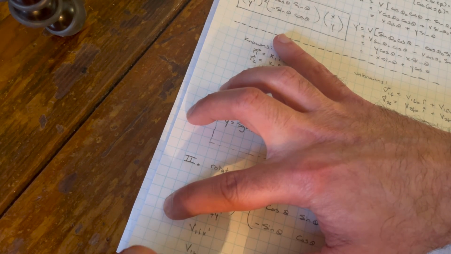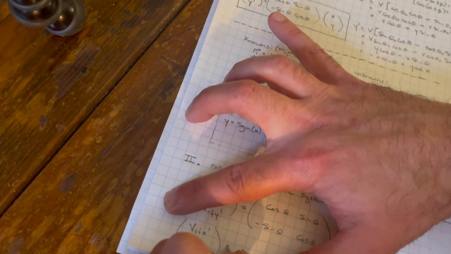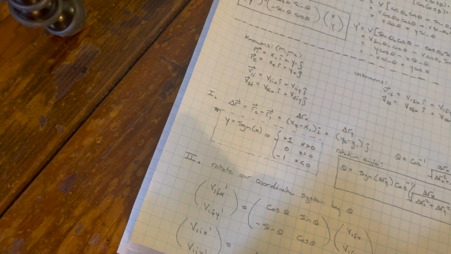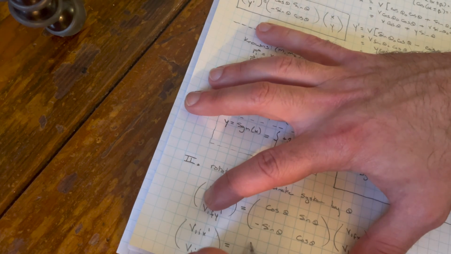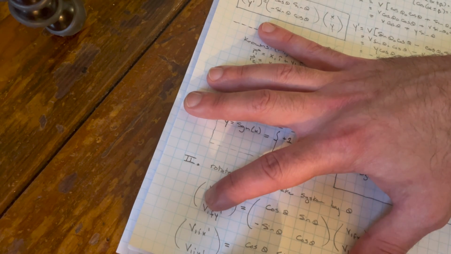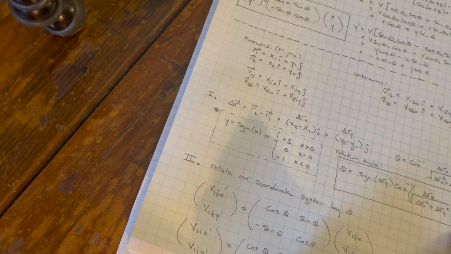V1iy prime. Now we really won't use this top equation. We'll use this bottom equation, and then we'll use the reverse operation to get back to the original system. So again, cosine theta, sine theta, sine theta, cosine theta.